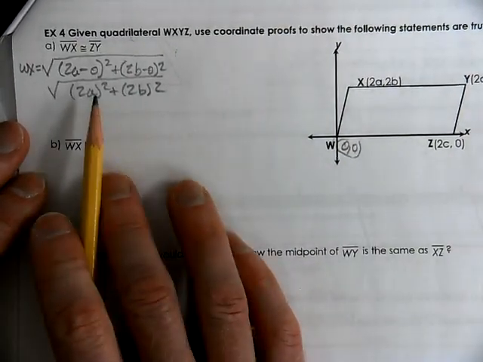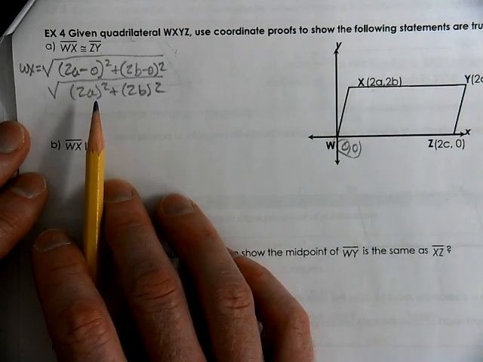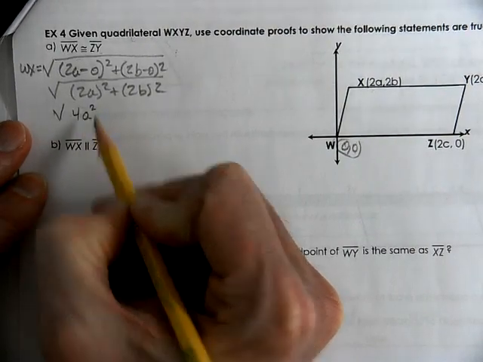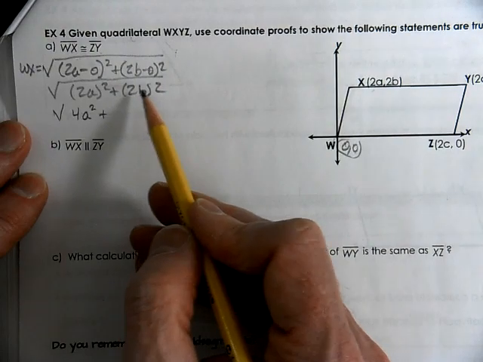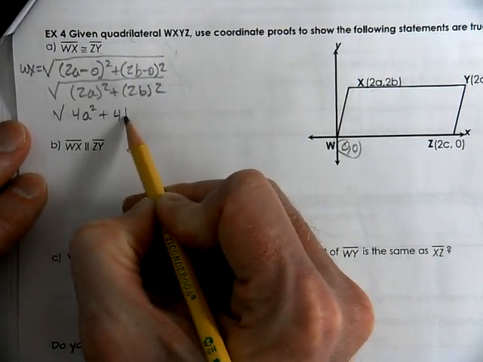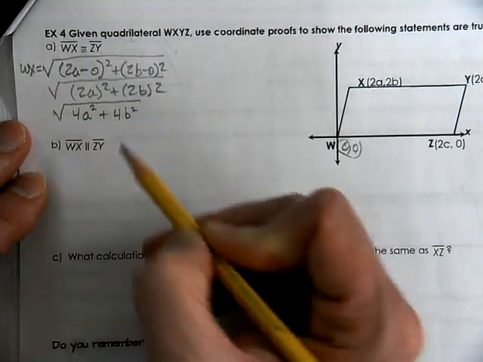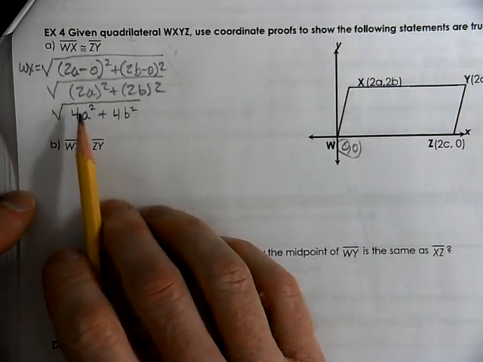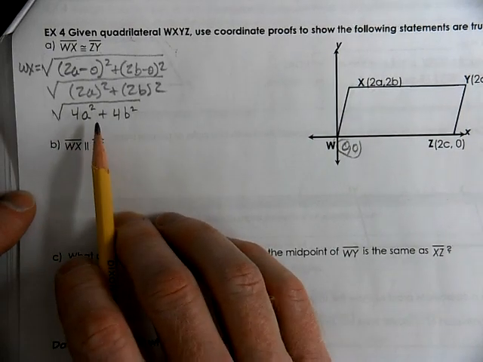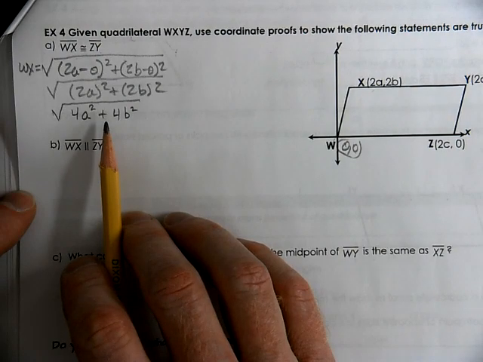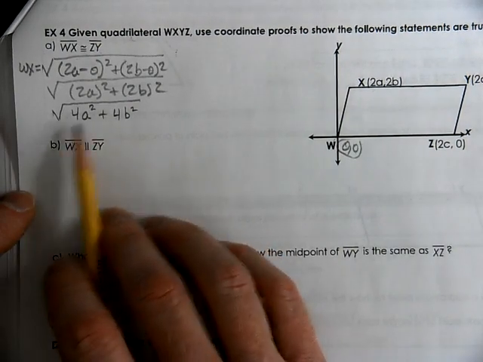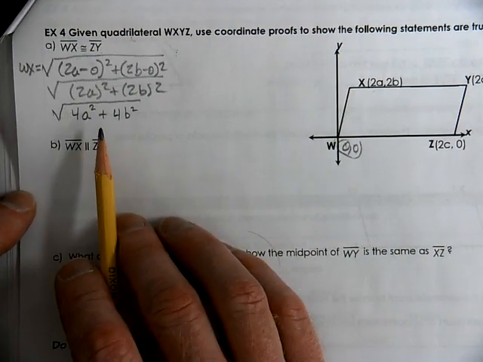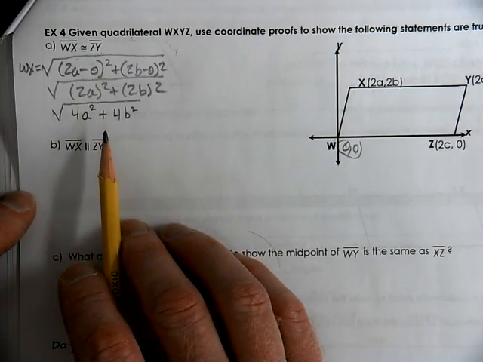How can I work with that? What can I do? How do I square 2a? 4a squared. And how do I square 2b? 4b squared. Now, before we talked about how you could take the square root of 4a squared. But now this has a plus. We can't take the square root of that. We're stuck. Or even better than stuck, we're done. We've gone as far as we can. That's the good part about using variables. When you can't simplify it, you're just done. It actually makes it easier. So that's our length.